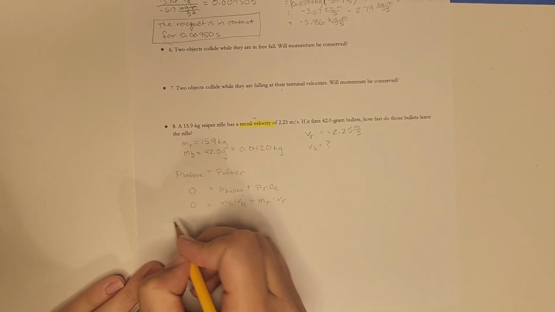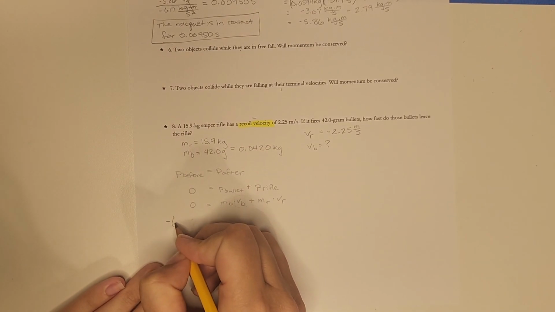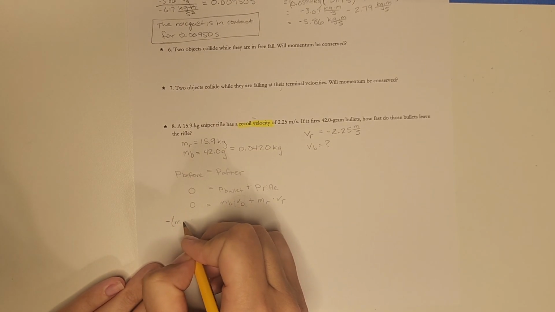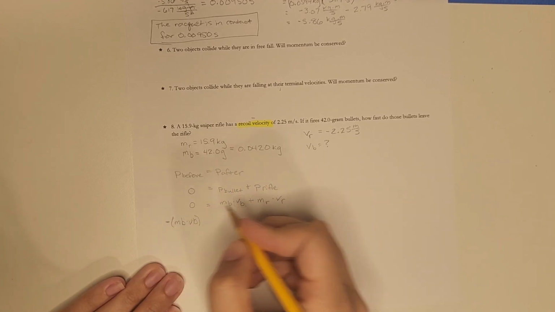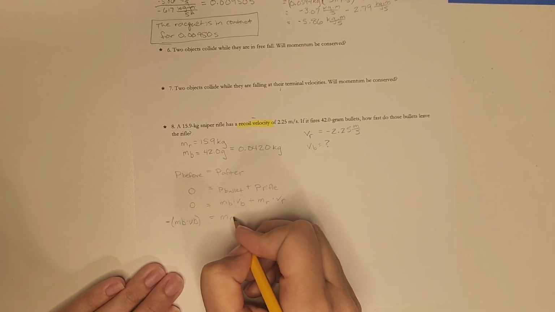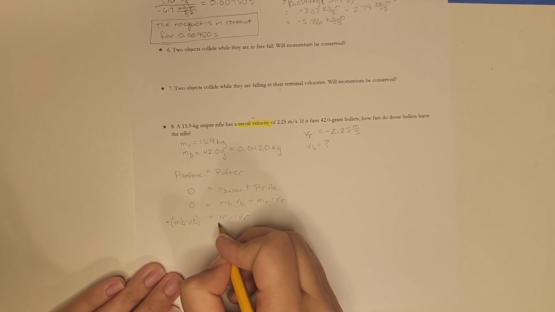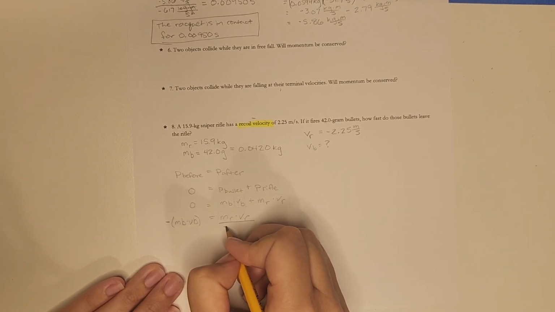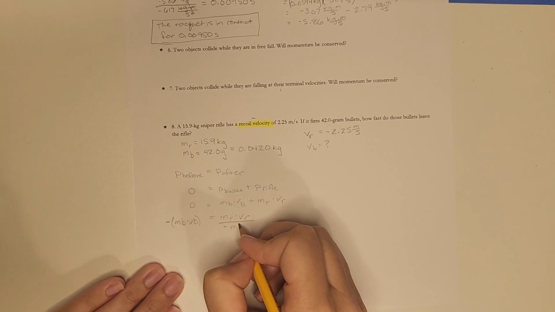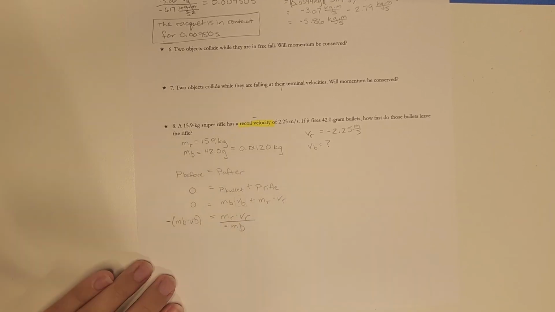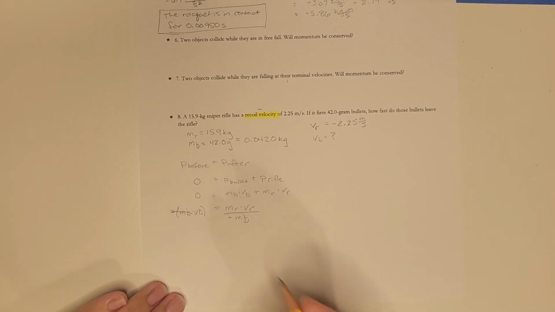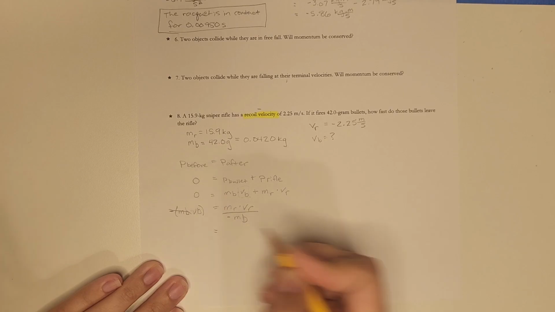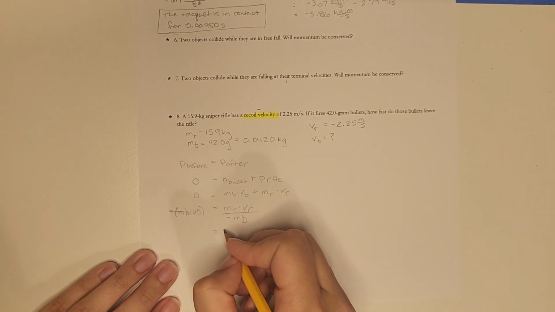So I'm going to have a negative mass of the bullet times the velocity of the bullet, I just moved this over here, equals mass of the rifle times the velocity of the rifle. I'm going to divide all of that by negative mass of the bullet, and that will leave me with the velocity of the bullet. So now we can plug in all those numbers.